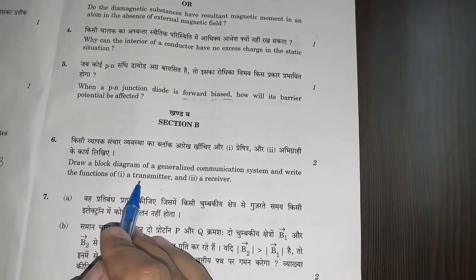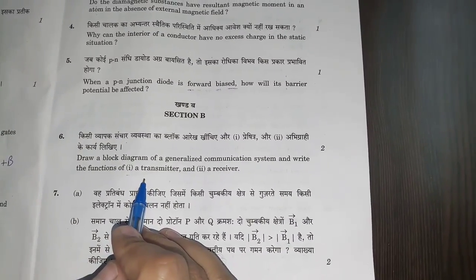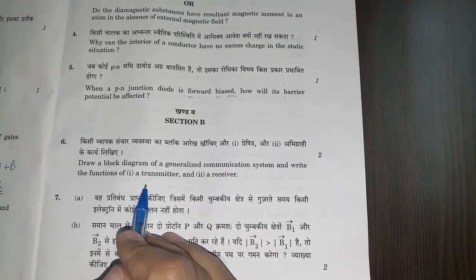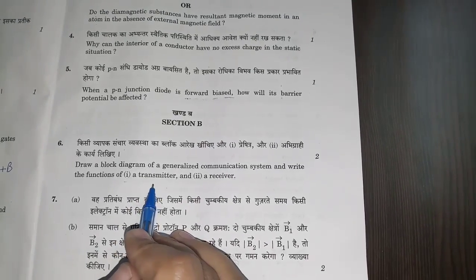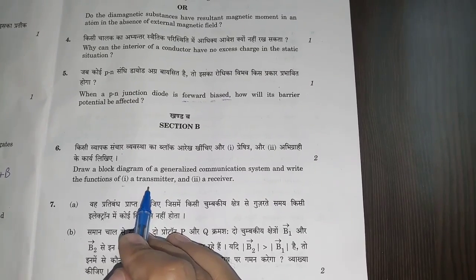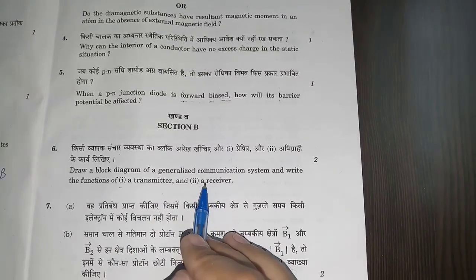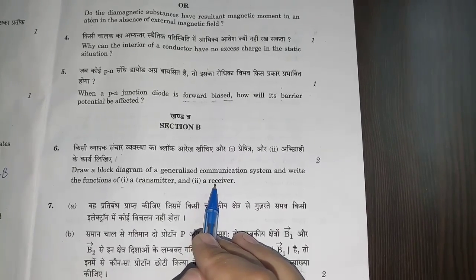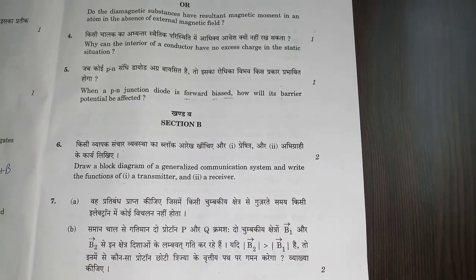The function of the transmitter is an arrangement which processes the incoming message signal so as to make it suitable for transmission through a channel and subsequent reception. Receiver: it extracts the desired message signal from the received signal at the channel output.